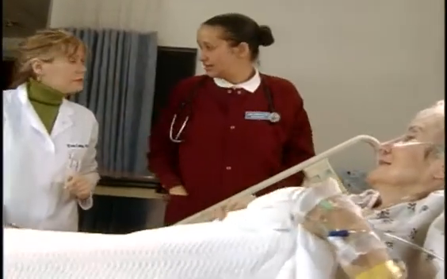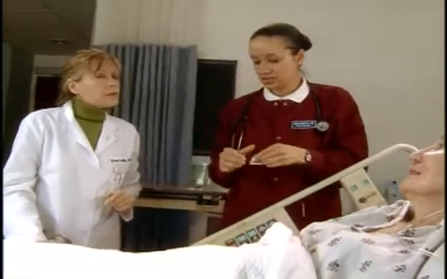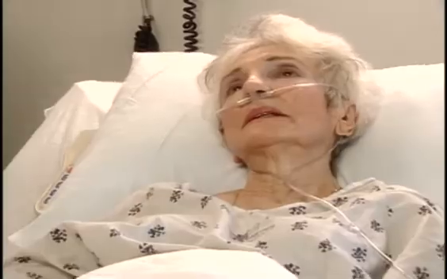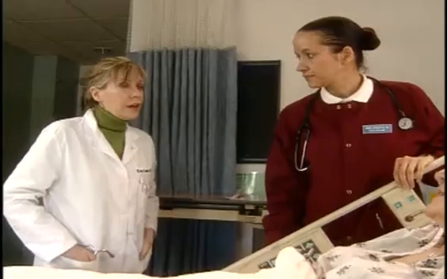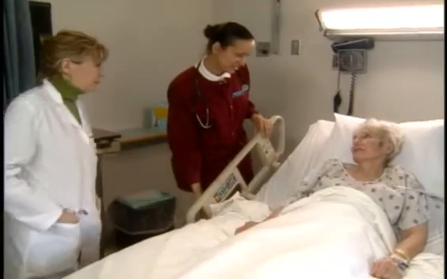Okay. Last thing as always, document the procedure. Note the nature and amount of the secretions, your respiratory assessment before and after the procedure, and your patient's response to the procedure.